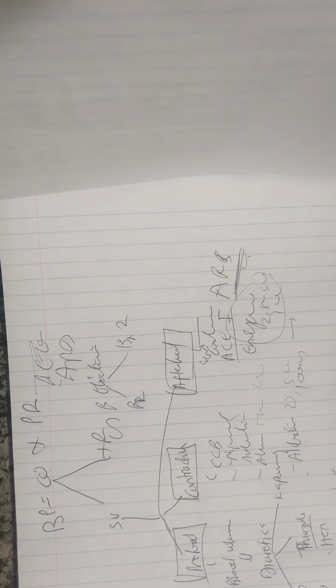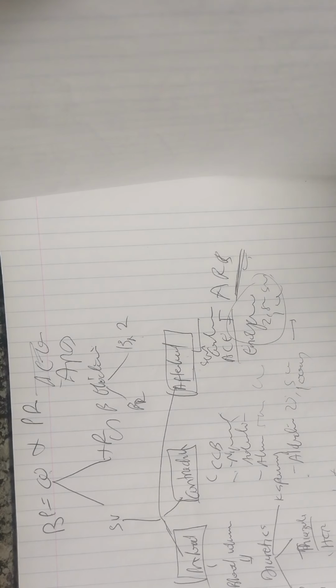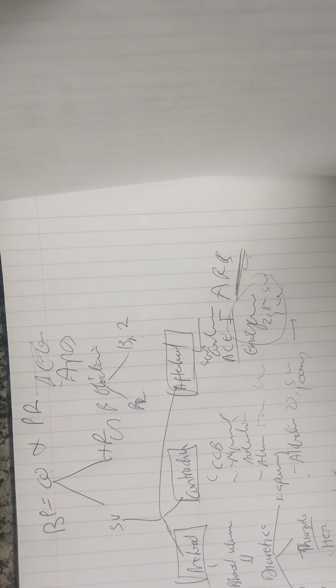So it's important. A patient who's hypertensive, the last time I checked, every year they are supposed to have a lipogram done, regardless of whether they are on statins or not. Maybe one day I'll talk about heart failure and dyslipidemias.